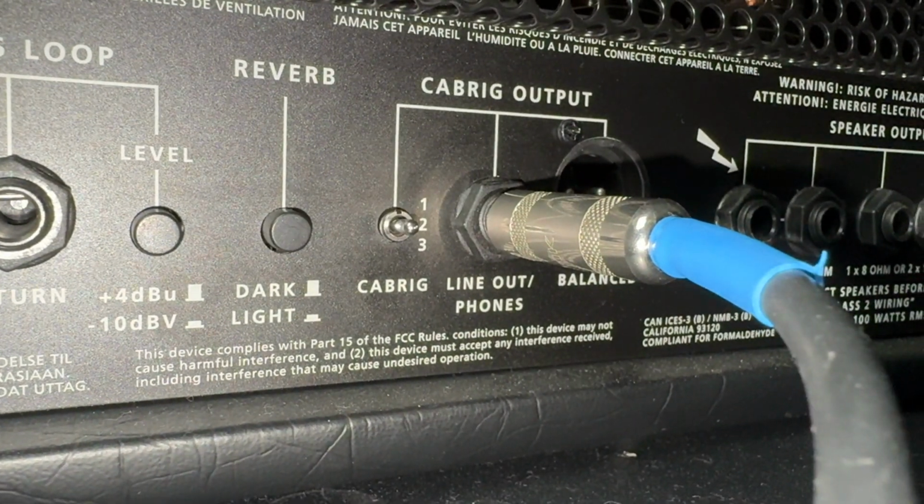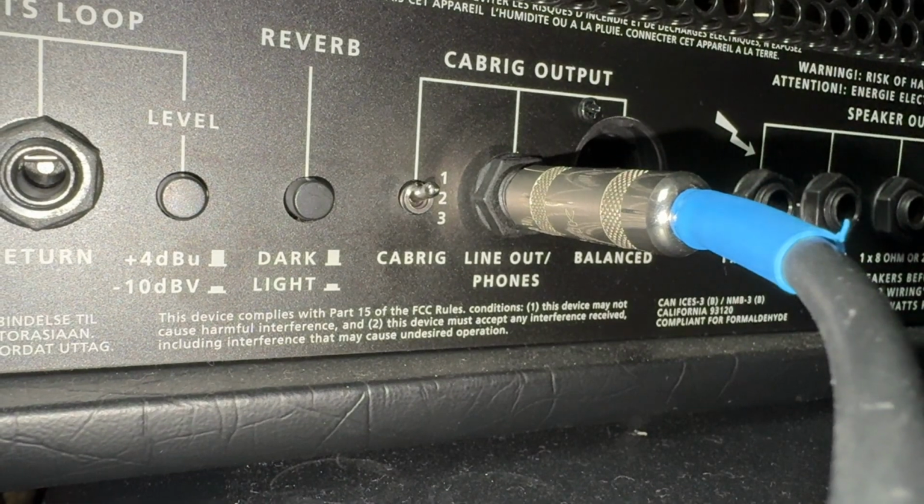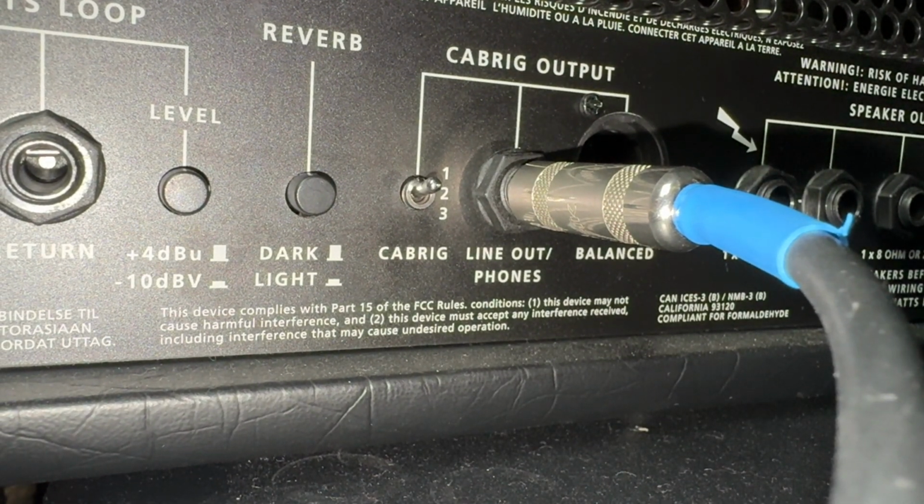Now you may be thinking that's great and all, but I mean, do I have to have my amplifier connected to my computer to use this CabRig software? No, you don't. And this is where things get really cool. Look on the back of the amplifier here where it says CabRig. You see there's a little switch back there that says 1, 2, 3.